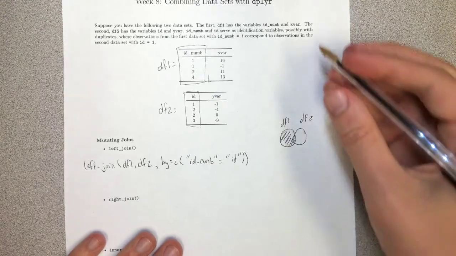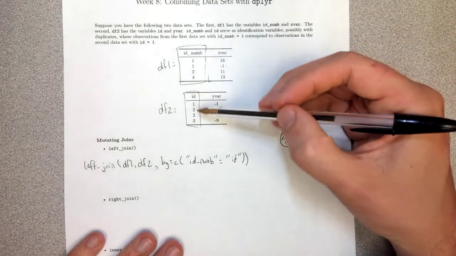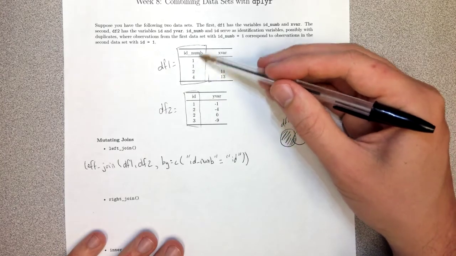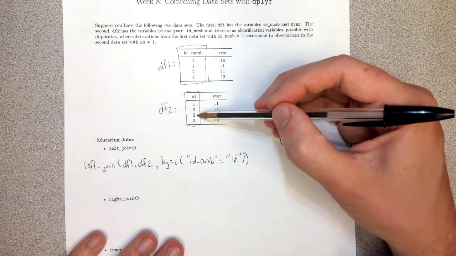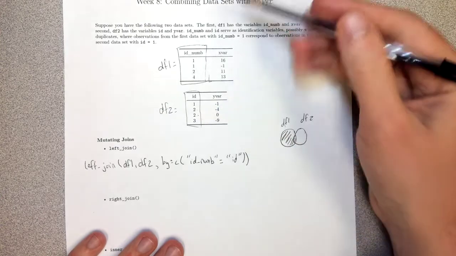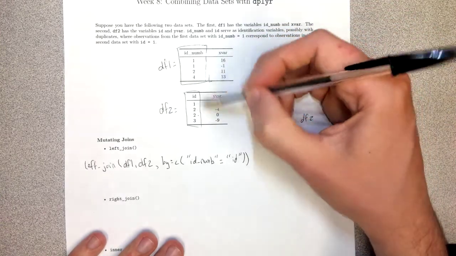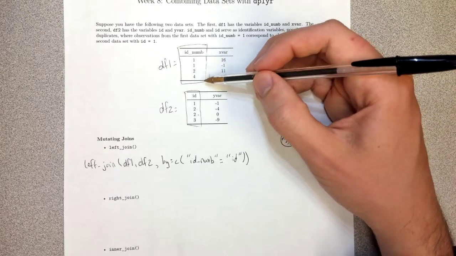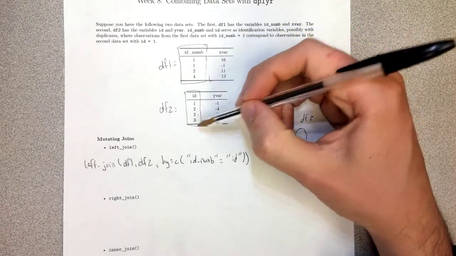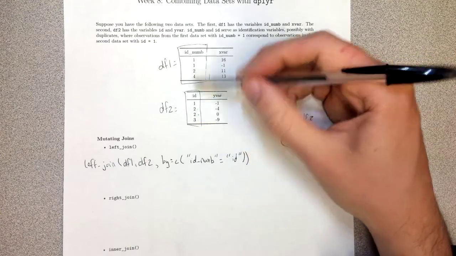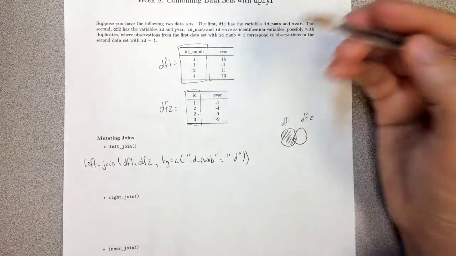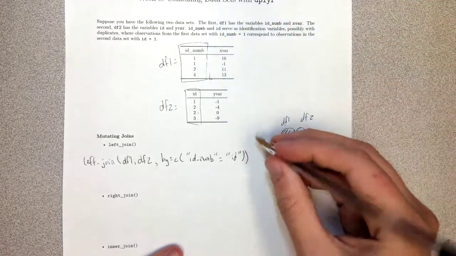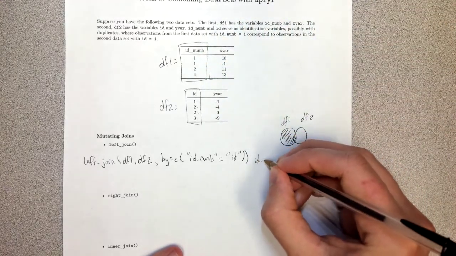You might notice that there are some duplicate IDs. ID number 1 is duplicated in the first data set, and ID number 2 is duplicated in the second data set. There are also IDs that aren't matched. ID number 4 is in the first data set, but it's not in the second, and ID number 3 is in the second data set, but it's not in the first. The left join is going to definitely keep everything in data set 1, so here's what it's going to look like.